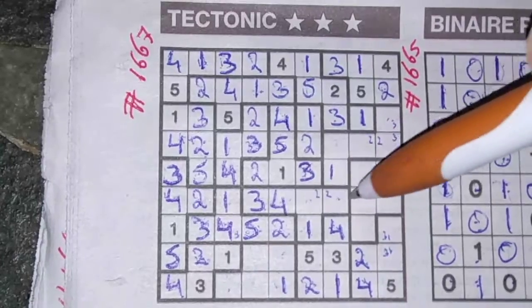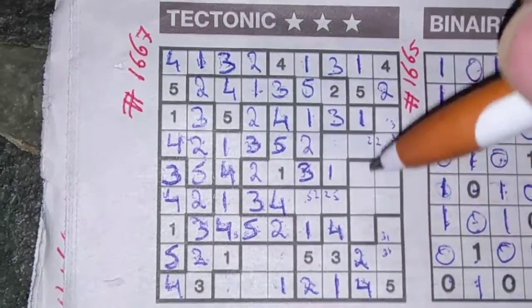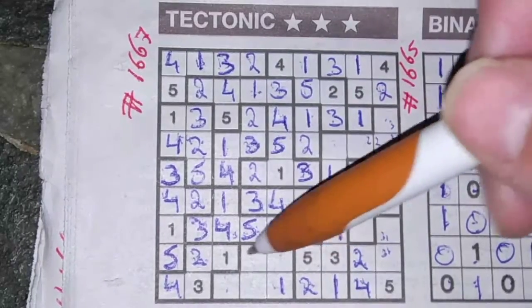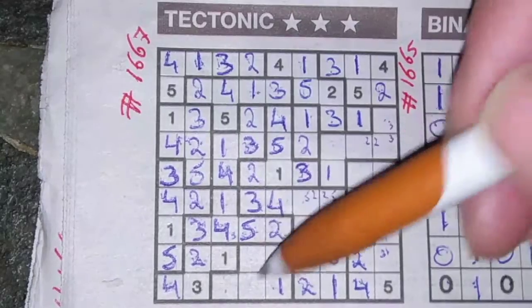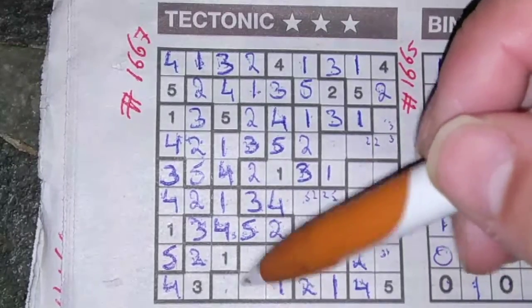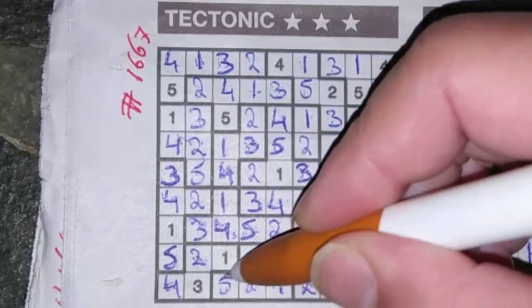2 boxes left, the 2 and the 5. Let me mark them. 2 and the 5, 2 and the 5. These 2 boxes cannot be a 2. These two boxes cannot be a 5, so the 2 and the 5 goes here. We see here 2, so no 2 there. 2 should be here, and the 5 goes there.